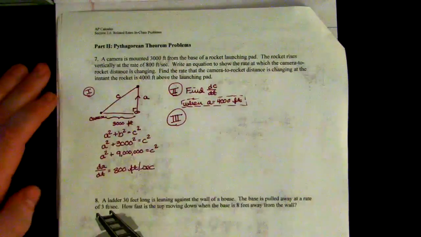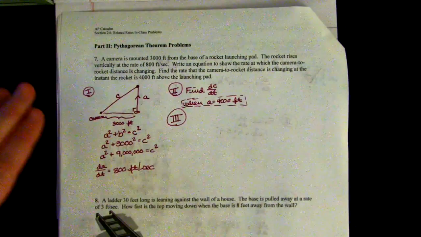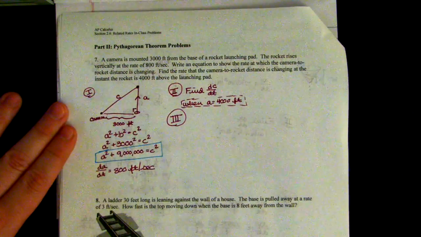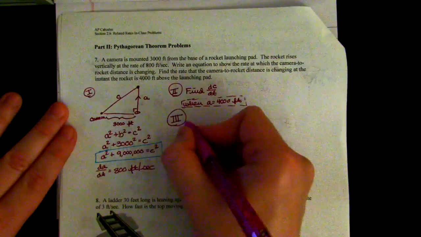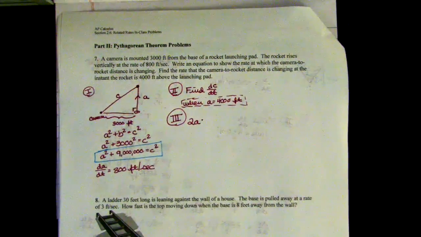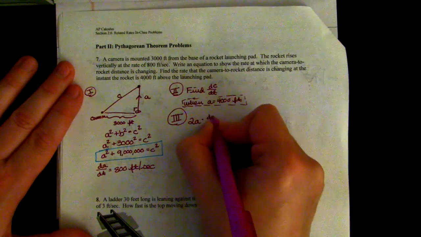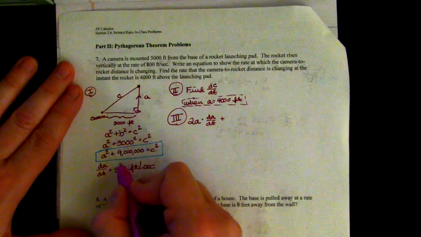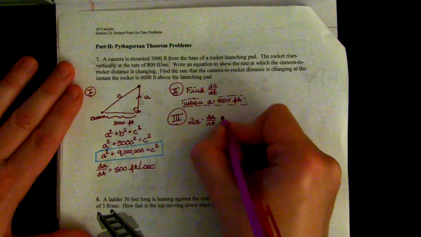Well, here we go. Time to deal with the calculus. This over here is the formula that I want to find the derivative of. The derivative of A squared is 2A, but don't forget, after 2A, you got to multiply by what? We need a dA dt there. Plus, oh, this is nice, derivative of 9 million, 0.